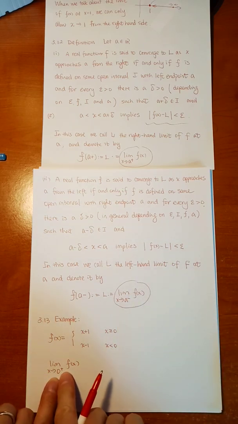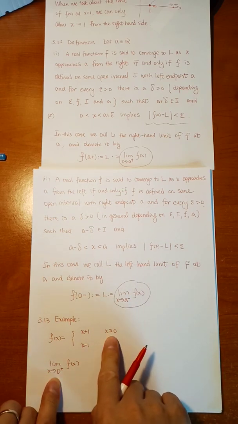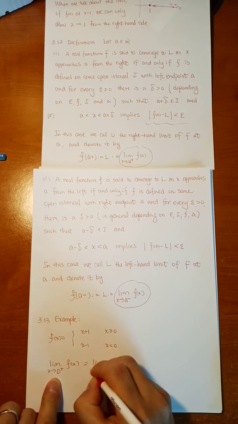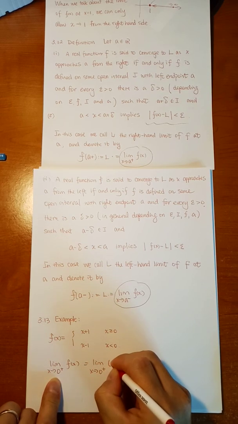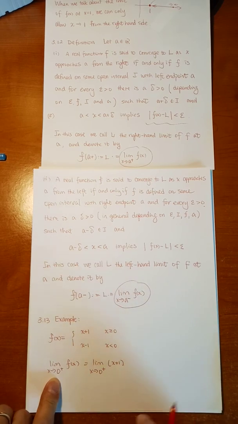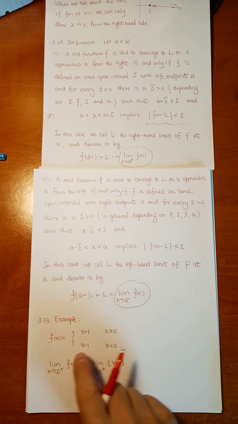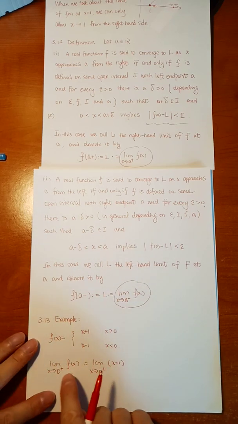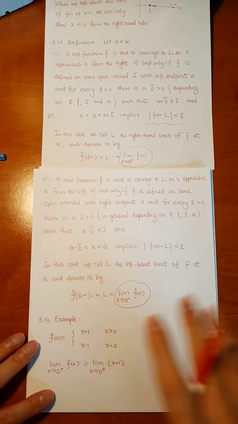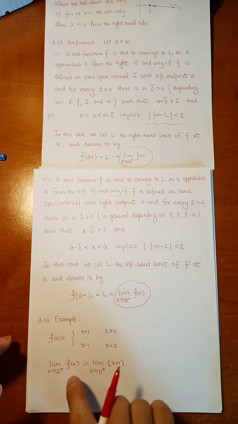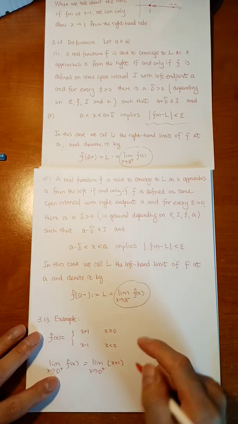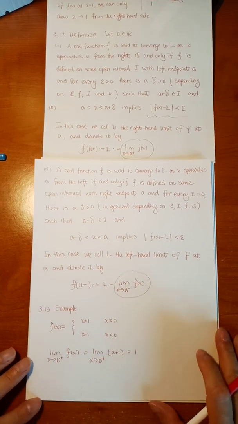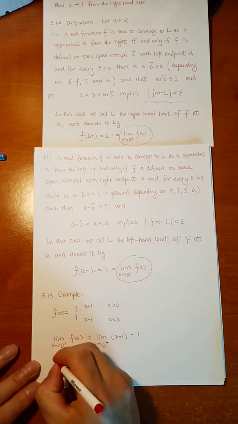This is a right-hand limit, so you consider x greater than 0. So the formula is x plus 1. Even though f(x) is equal to x minus 1 when x is negative, it's useless for this computation. We require x positive, and this is equal to 1. So the right-hand limit at 0 is equal to 1.